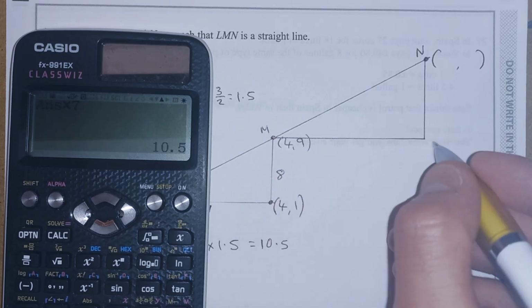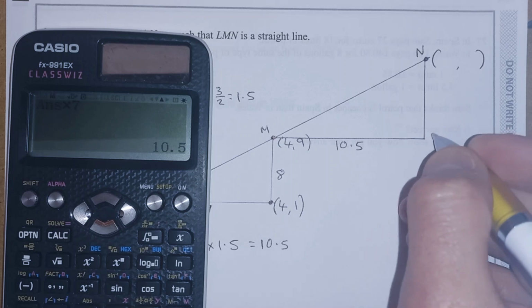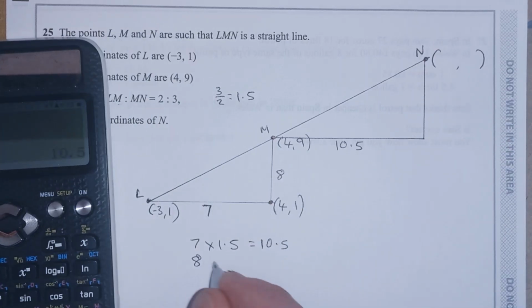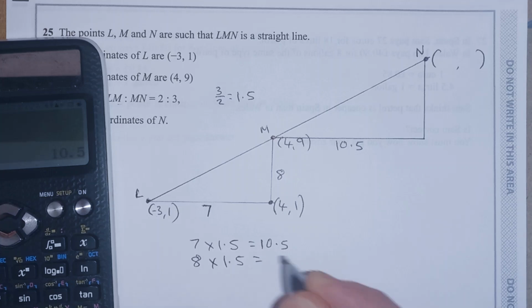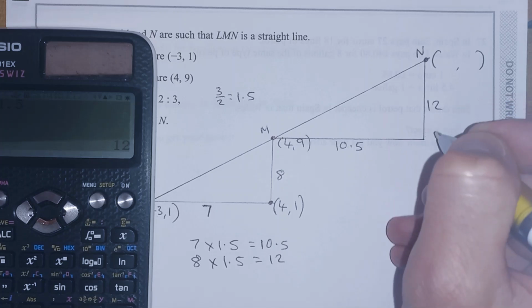So this length along here is 10.5. Now we can do the same for going up. So if this is 8 up, we want 8 times 1.5, which is 12. So we're going up 12 here.